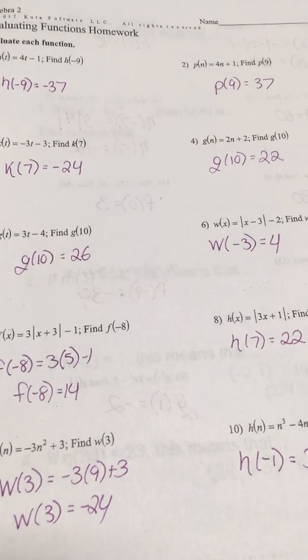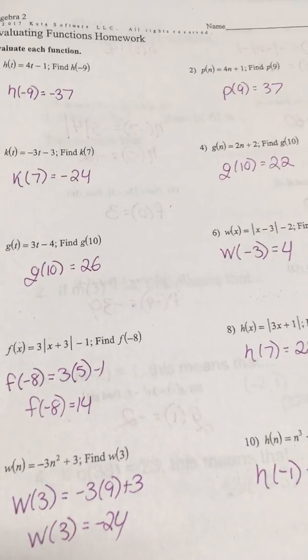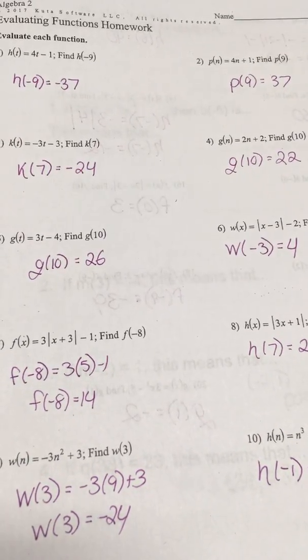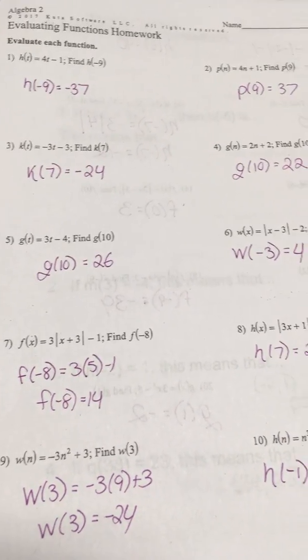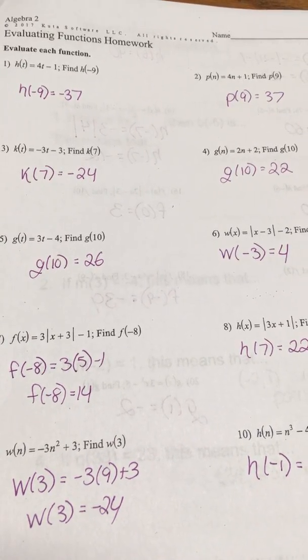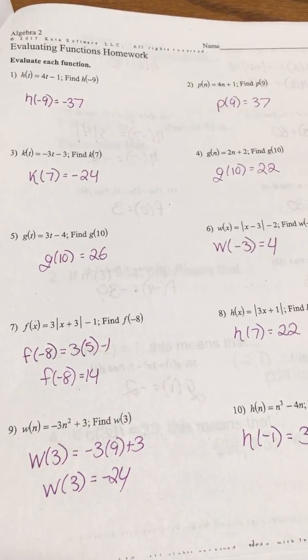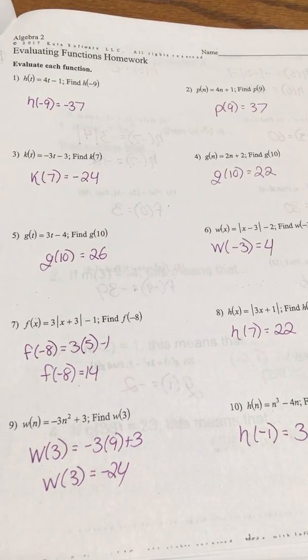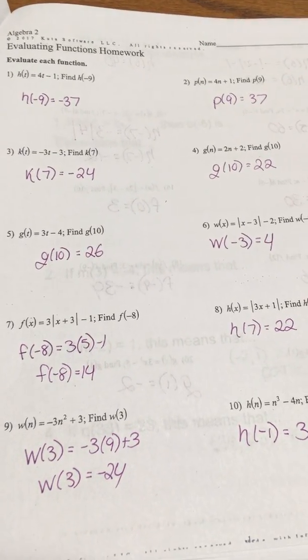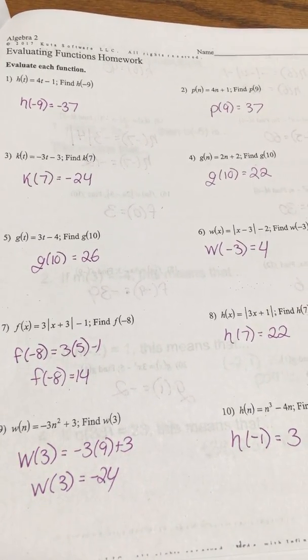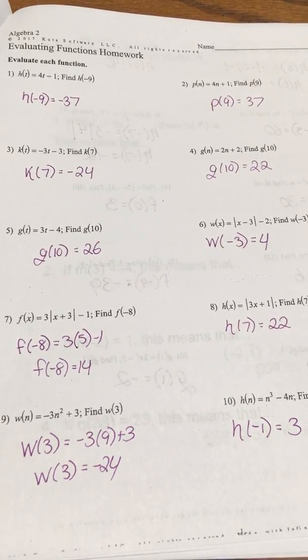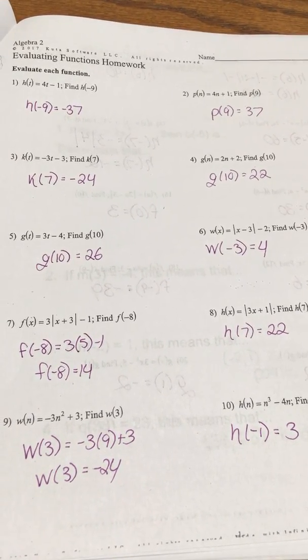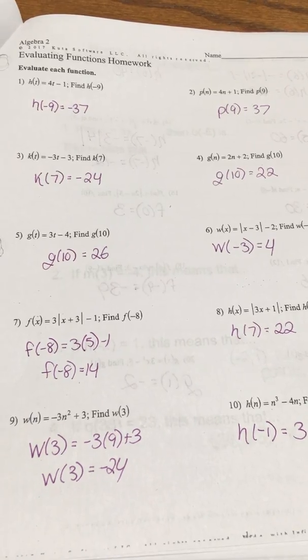First thing I'd like you to do is check your final answers for last night's homework, which was page 13 and 14 in this packet. I have all the answers here for you, but most of the work I didn't show, so if you have questions on the work or you cannot rework your answer to get the correct answer, you can come up and ask me. So you can pause this video, check your answers, and ask any questions.